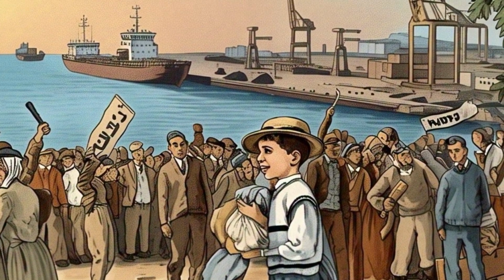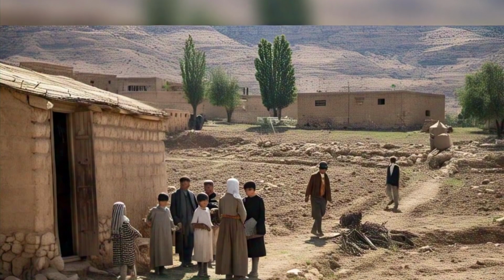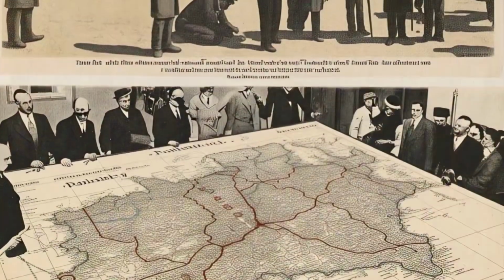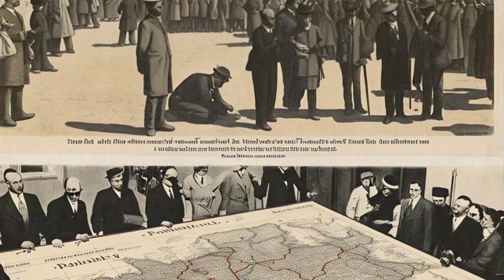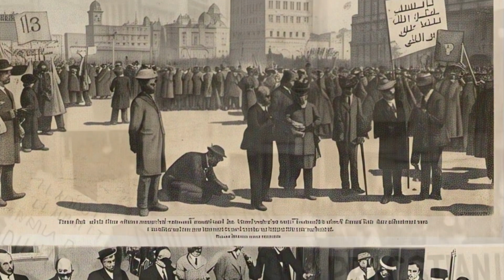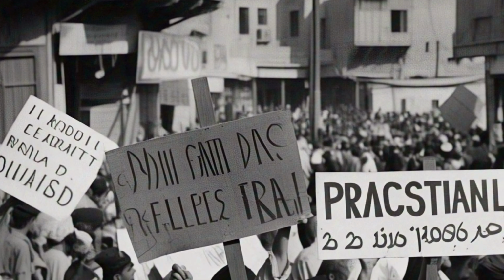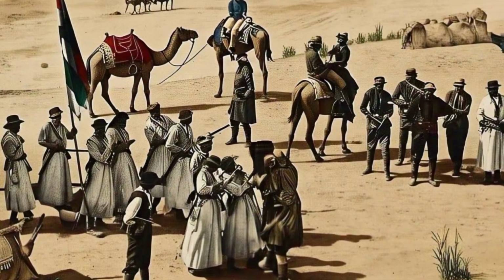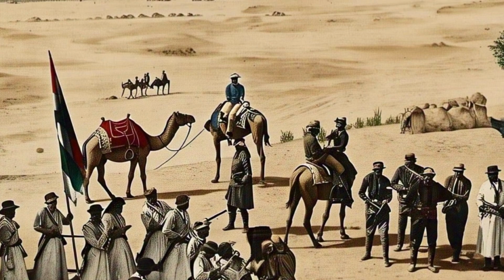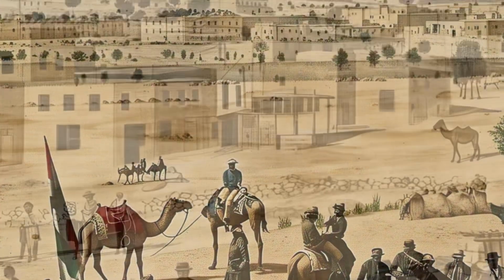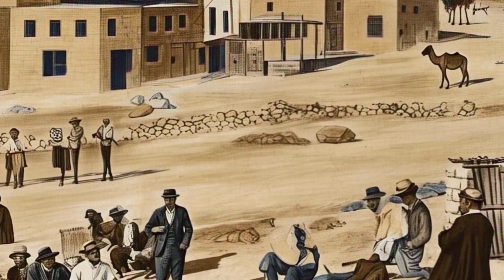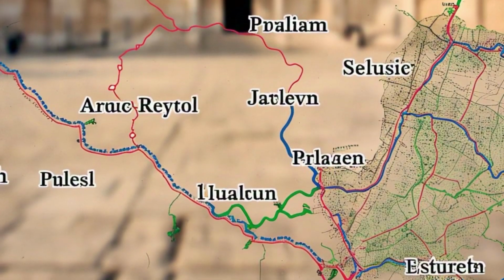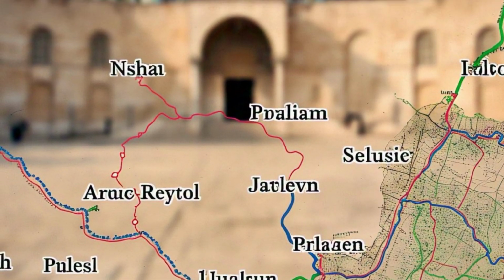As the Mandate period drew to a close, the irreconcilable demands of both communities led the United Nations to propose a partition plan in 1947, dividing Palestine into separate Arab and Jewish states. While the Jewish leadership accepted the plan, Arab leaders vehemently rejected it, setting the stage for the first major conflagration. The 1948 Arab-Israeli War, known to Israelis as the War of Independence, and to Palestinians as the Nakba, the catastrophe, fundamentally reshaped the map and demographics of the region.